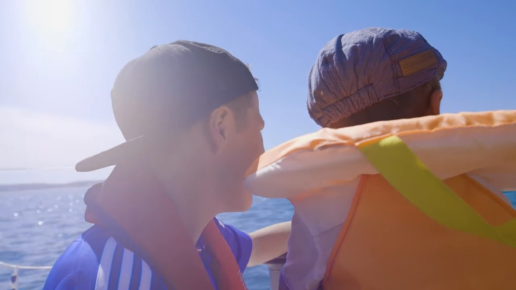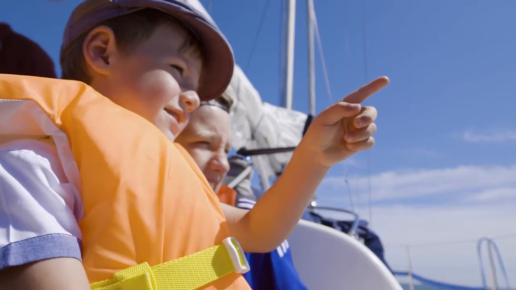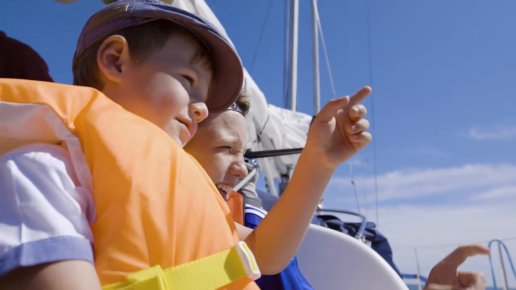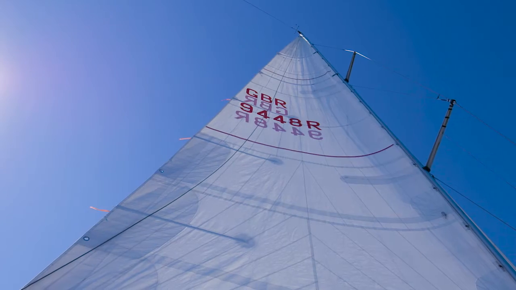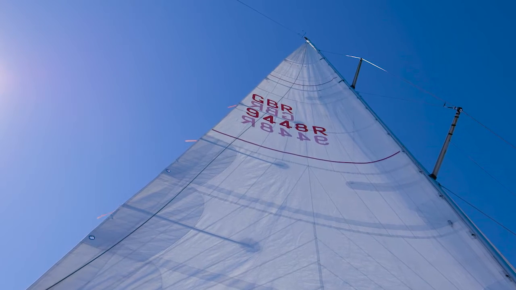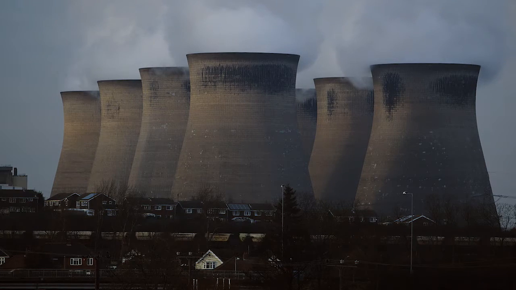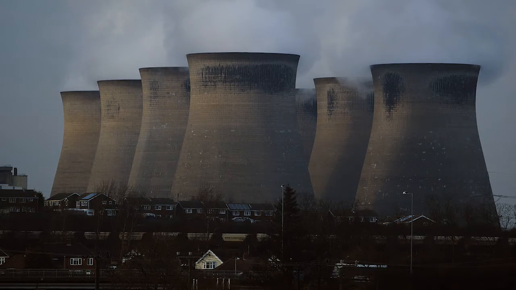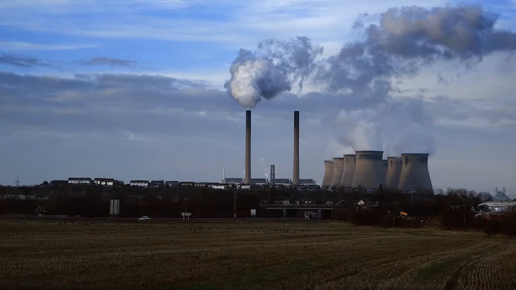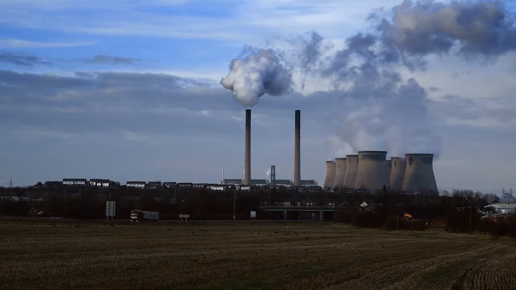And the phytoplankton are so numerous in the seas around the world that they produce 50% of the oxygen in the air we breathe. They also, by removing carbon dioxide from the atmosphere, help regulate our climate. The phytoplankton consume about 100 million tonnes of carbon dioxide from the atmosphere every day.